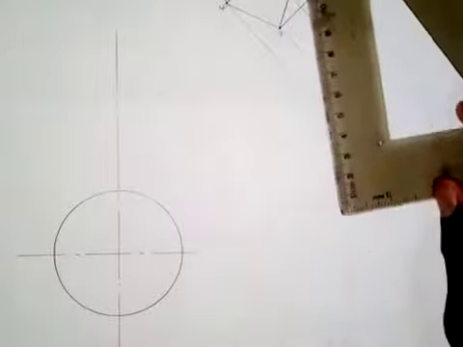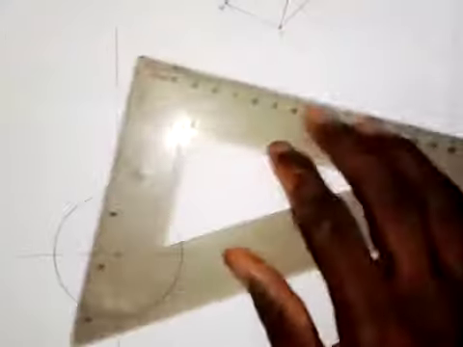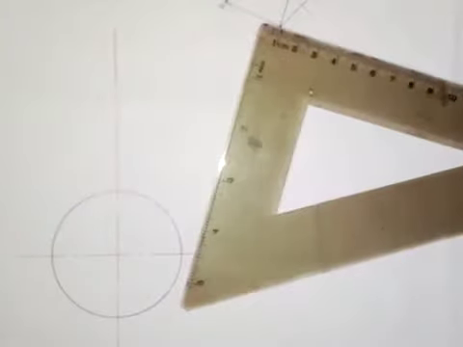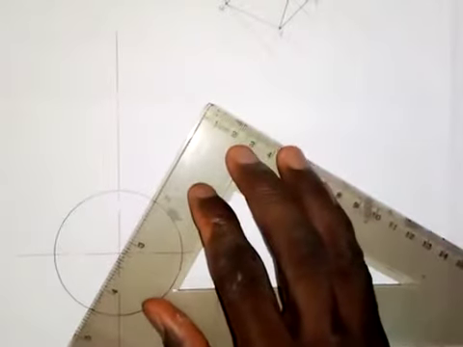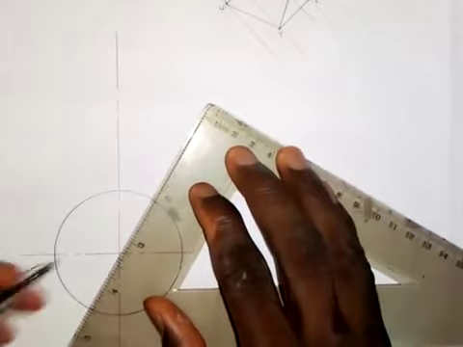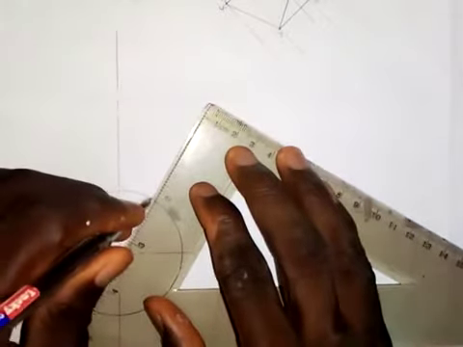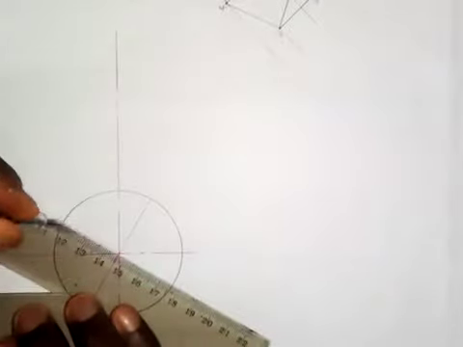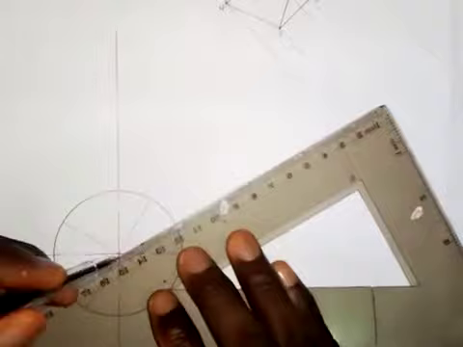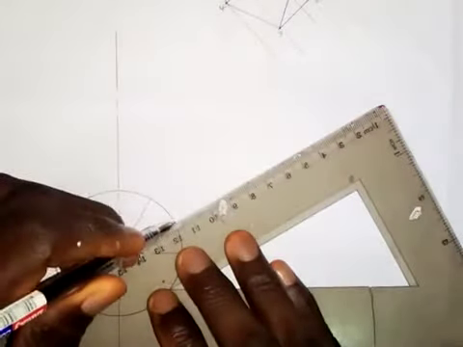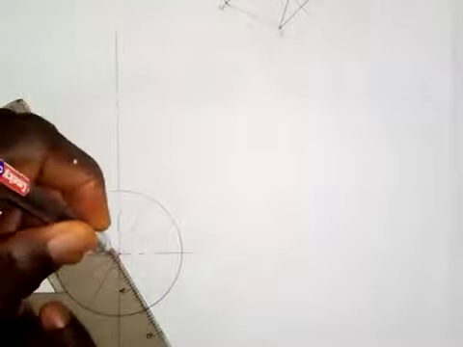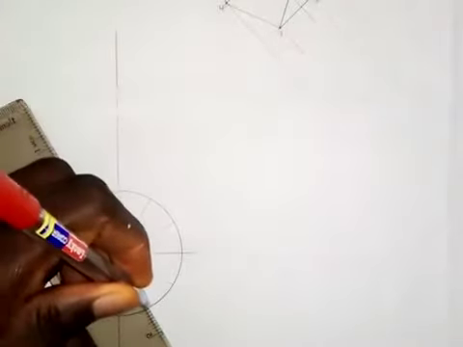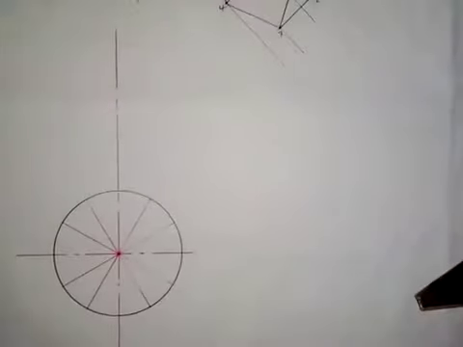This circle, we are going to divide it into 12 equal parts. I'm going to use my set square to do that. Alright, then the next thing we are going to do is to draw the square at the center.